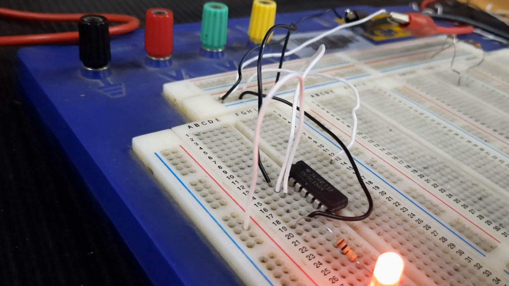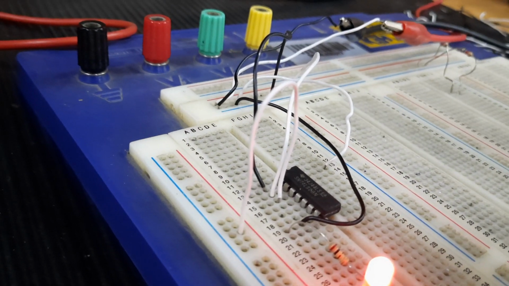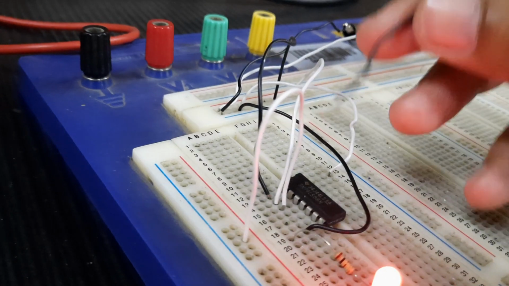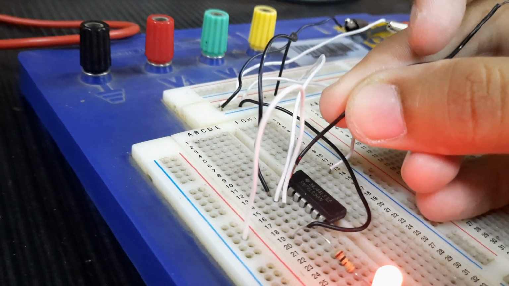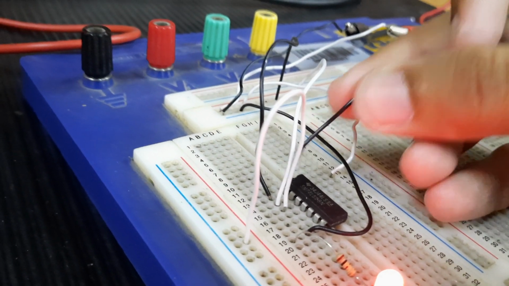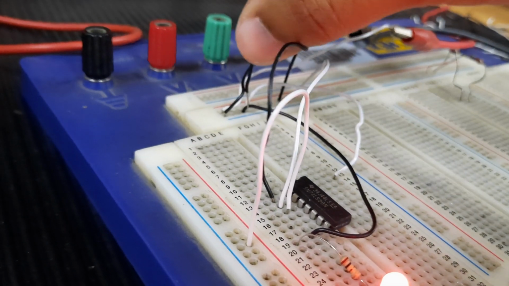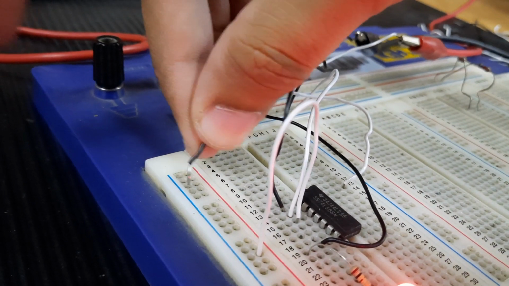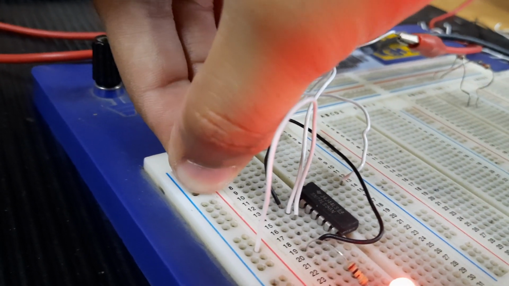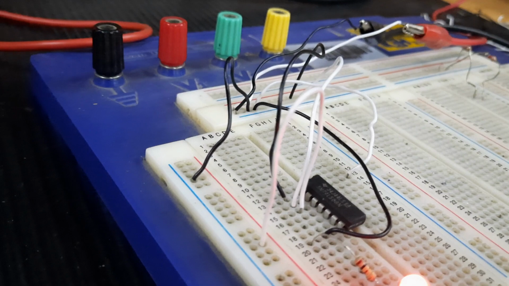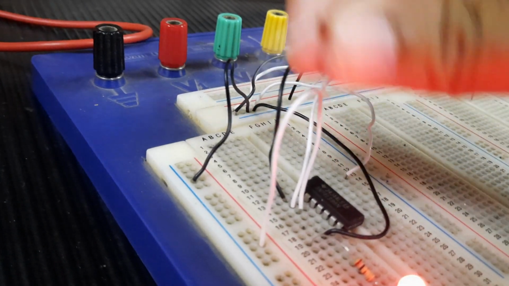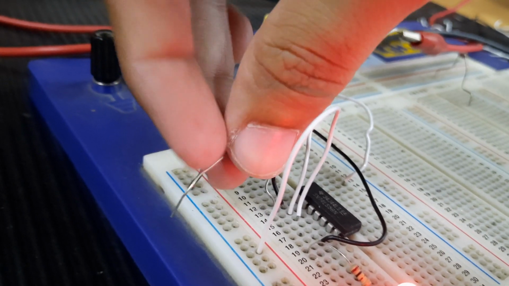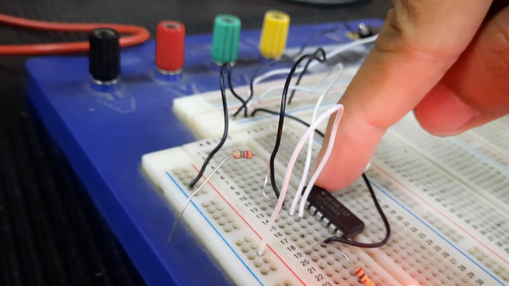Okay, it's always a good practice to connect a pull down resistance with the input. A pull down resistor is a resistor connected between the pin and the ground. So for example, if I give this blue row ground, I will simply take a resistor and connect it between the pin and ground.